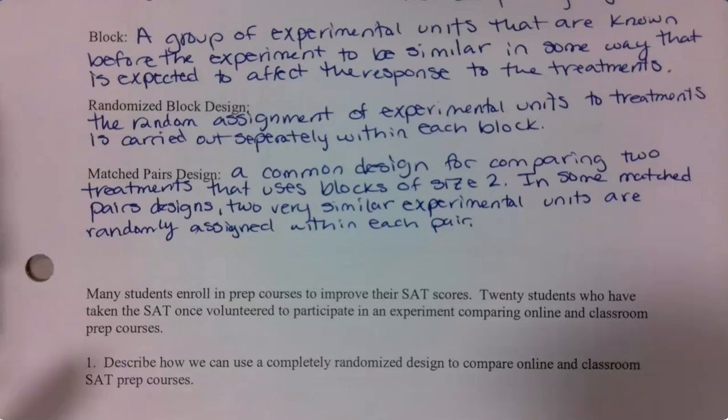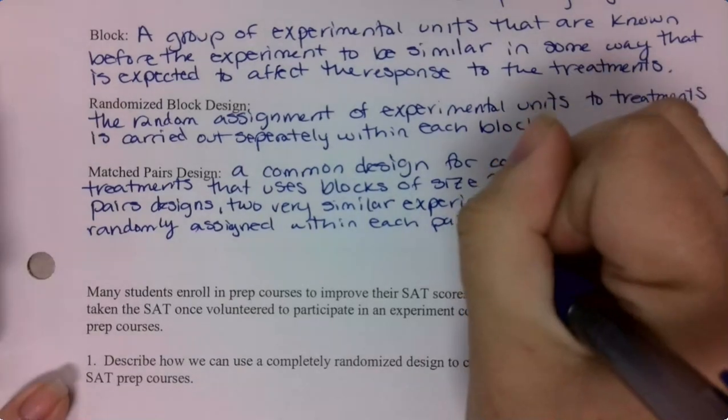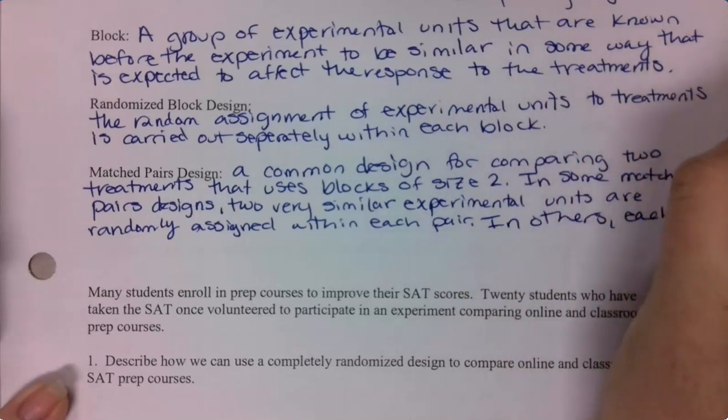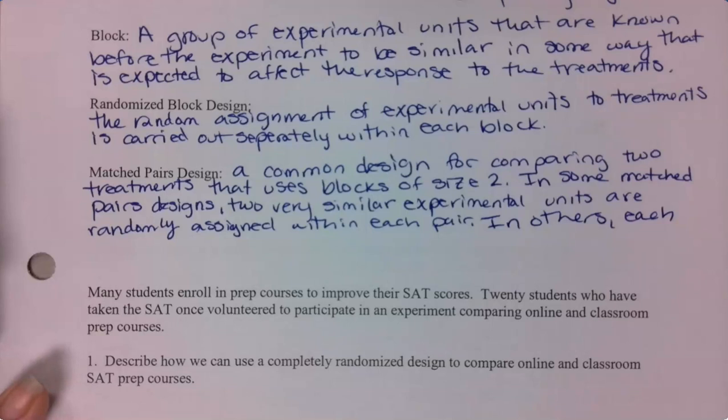Okay, and then there's still a little bit more to this. In others, each experimental unit receives both treatments in a random order.